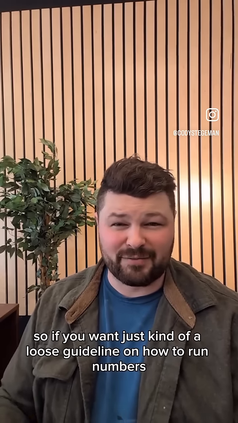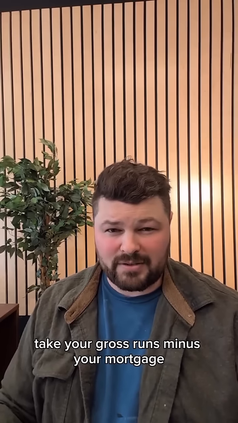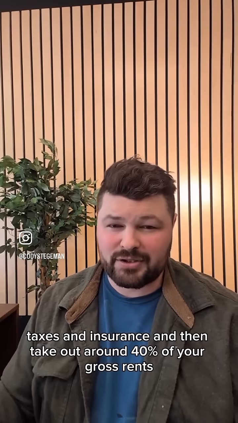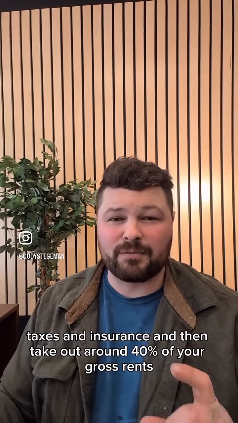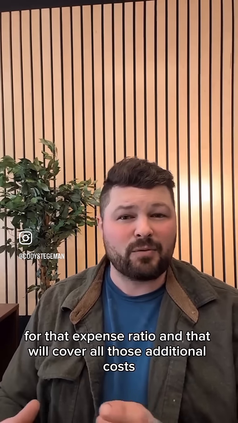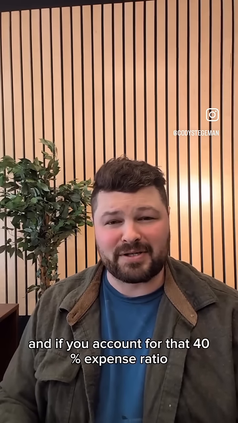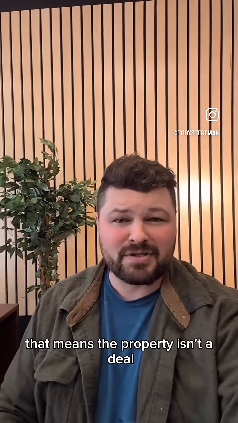So if you want just kind of a loose guideline on how to run numbers, take your gross rents minus your mortgage, taxes, and insurance, and then take out around 40% of your gross rents for that expense ratio, and that will cover all those additional costs. And if you account for that 40% expense ratio and there is no cash flow, that means the property isn't a deal.